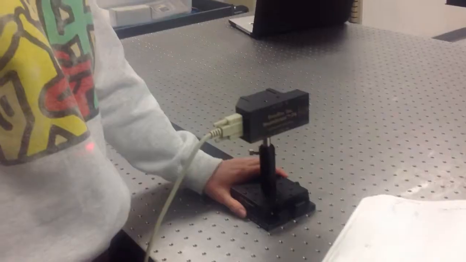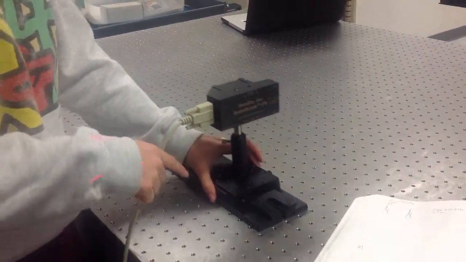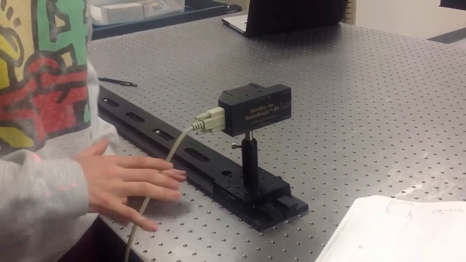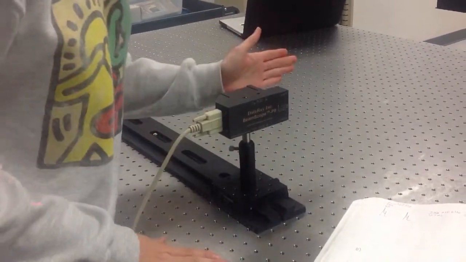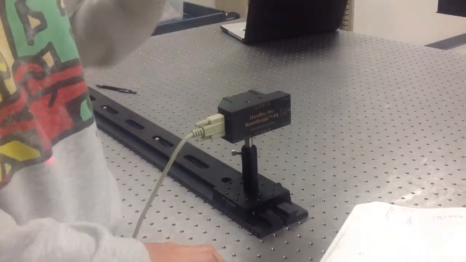With light incident from a laser source on this beam profiler, we adjusted its position on the z-axis, and for every z value that we adjusted it to, we took the beam diameter for each x and y value, and put it into an Excel program.